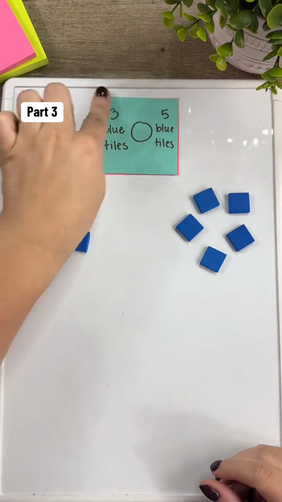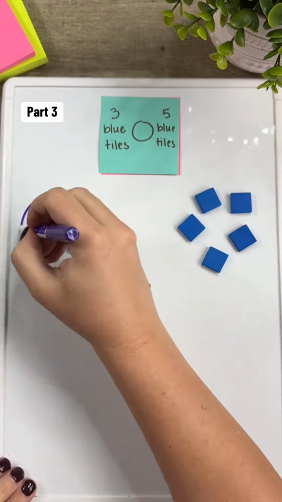Welcome to part 3 of the fraction series. Let's introduce comparing fractions that have the same denominator.